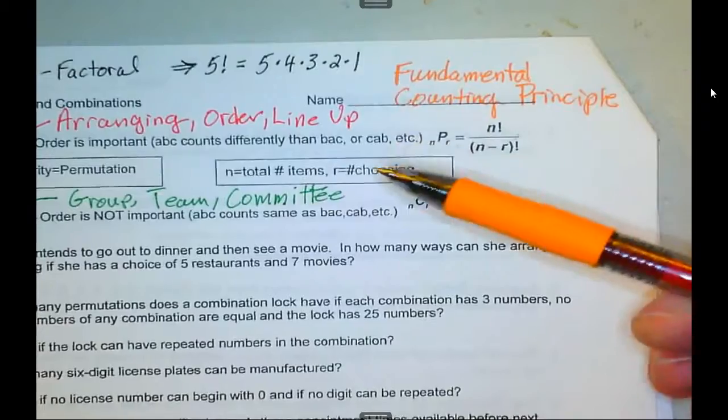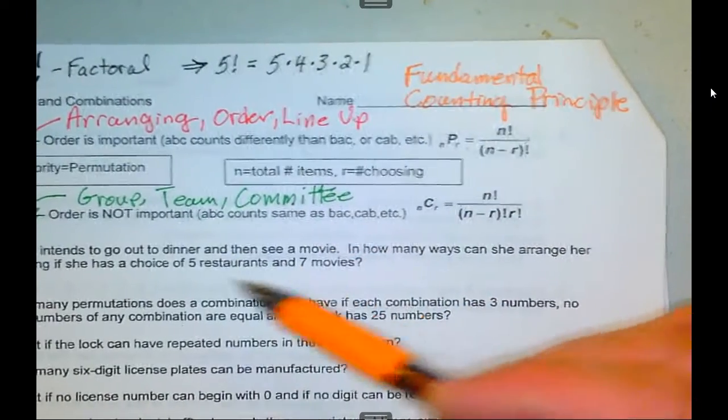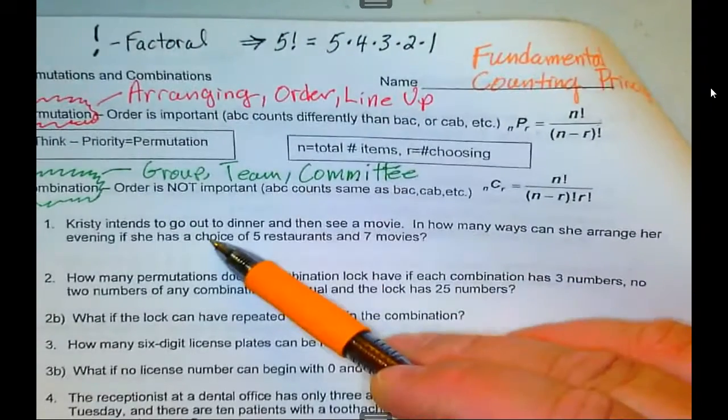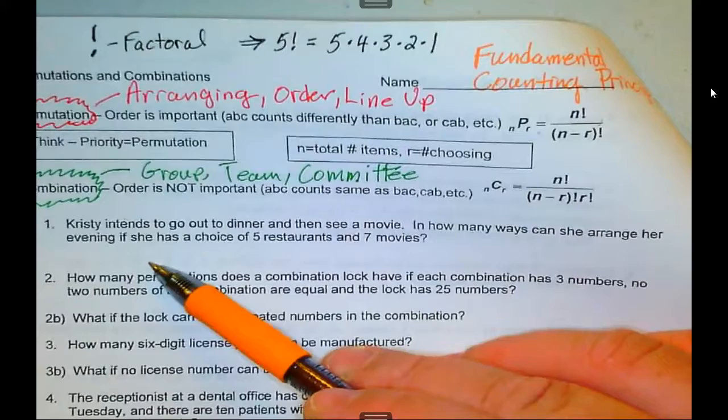When you come upon a problem like number 1, you could use the permutation.